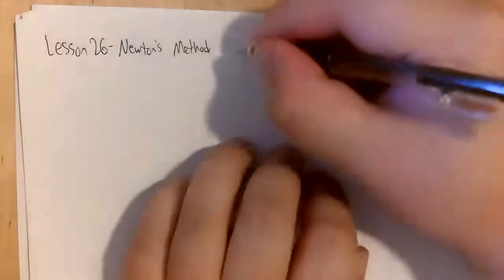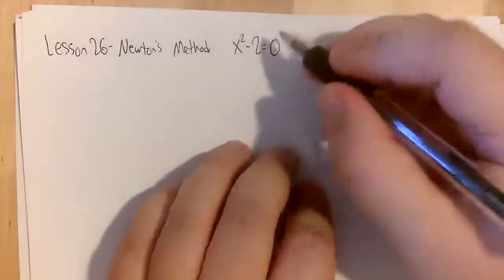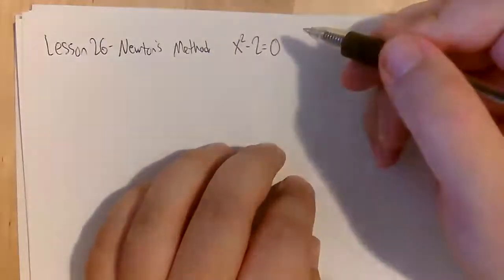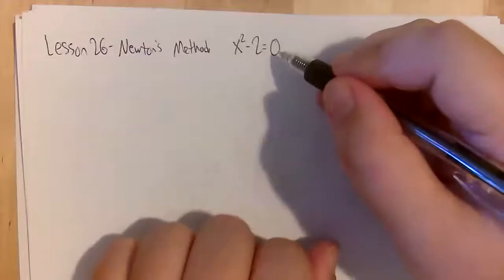Today, we're going to be talking about something called Newton's method, which is using derivatives in calculus to numerically approximate the solution to certain types of equations. So, for example, we could use Newton's method to help us approximate the solution of x squared minus 2 equals 0. Now, you might say, well, I don't need to approximate the solution to this.